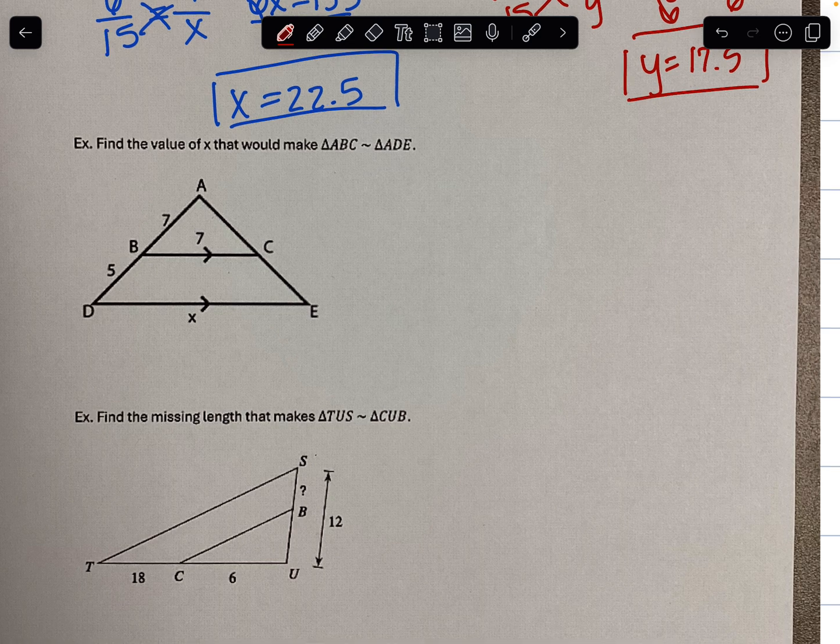It says find the value of x that would make triangle ABC similar to triangle ADE. Now, again, here's what I would probably do. I would draw my small triangle here, which has a side of 7 and 7. And then I would draw the little bit bigger triangle. What side matches up on the left? 12, right? And then x. Anytime we have these triangles with one inside of another, I would draw them out separately, label them, and then I think that'll save us from making mistakes.